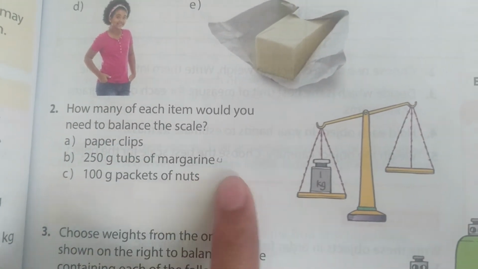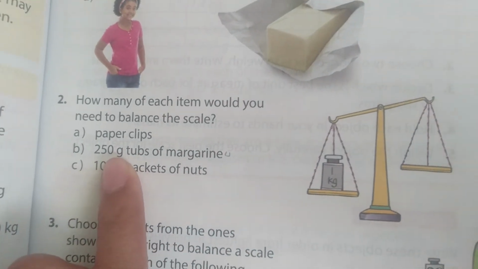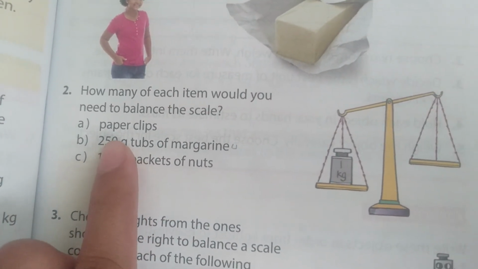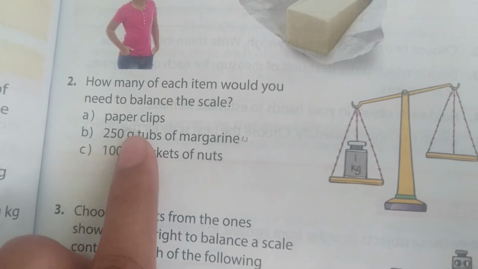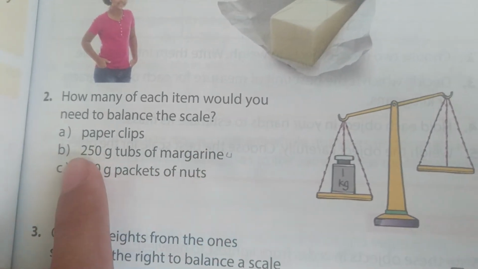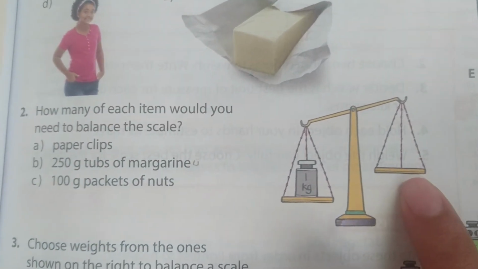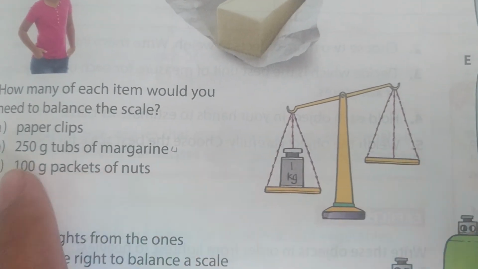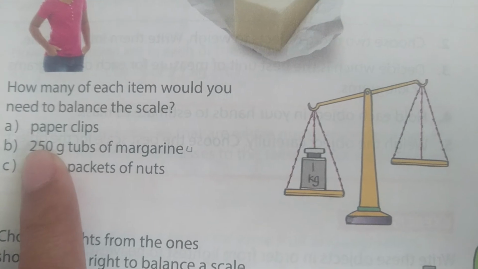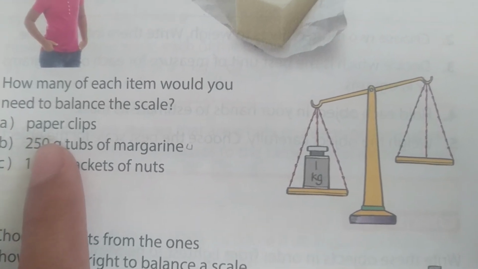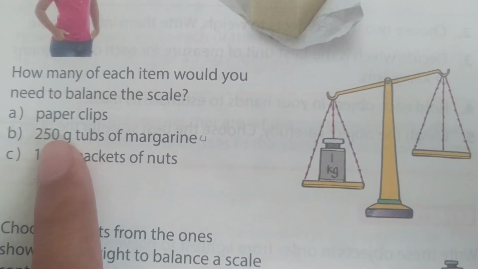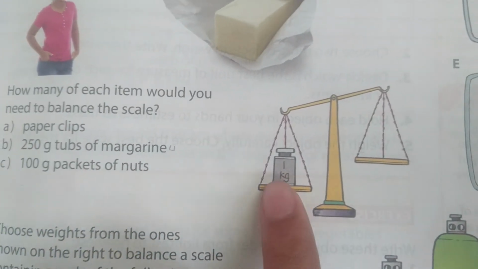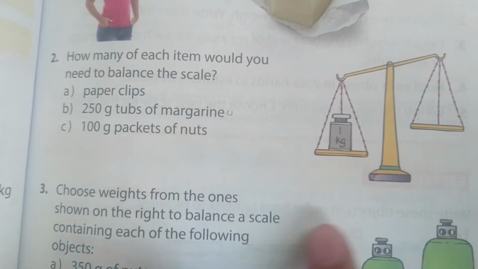So for example, 250 tubs of margarine. So it's actually grams. So we have to times it by 4 to get 1000. So here will be 250 grams of margarine tubs, because 250 times 2 is 500, 250 times 3 is 750, and 250 times 4 is 1000, and 1000 grams equals 1 kg. So therefore the scale will be balanced.